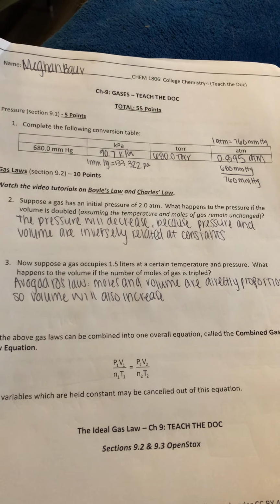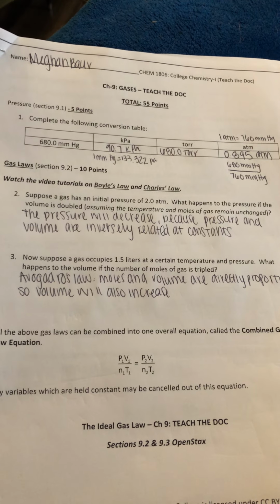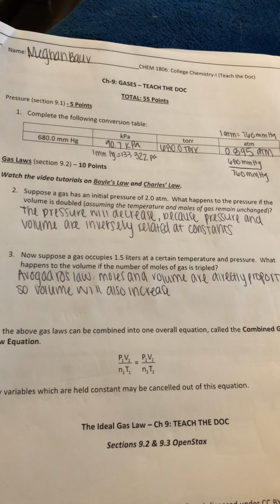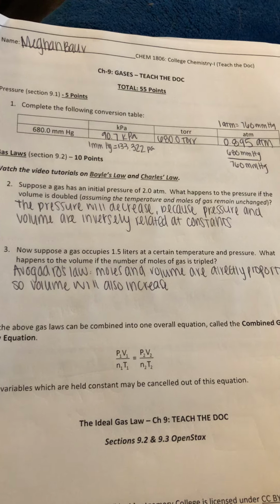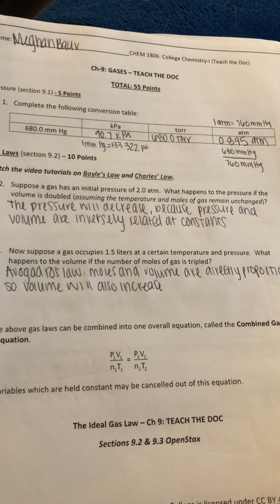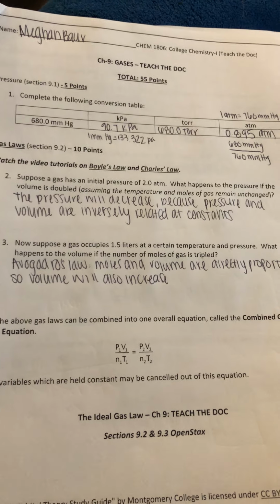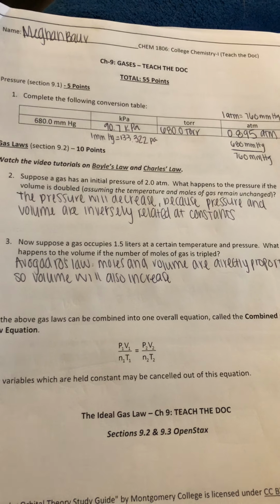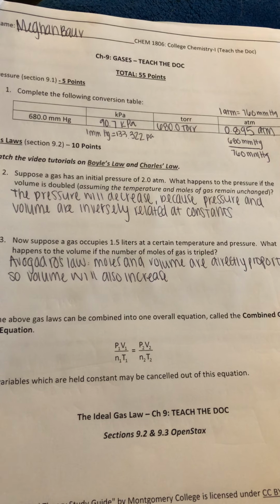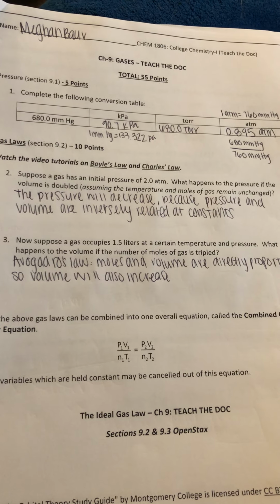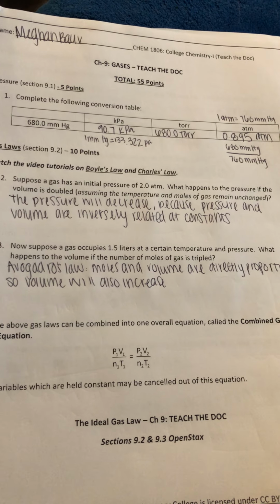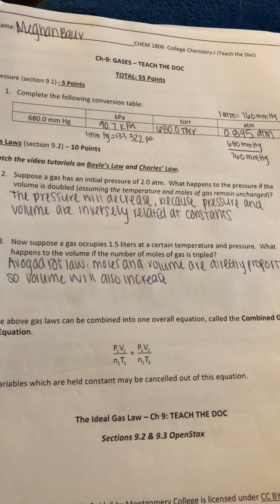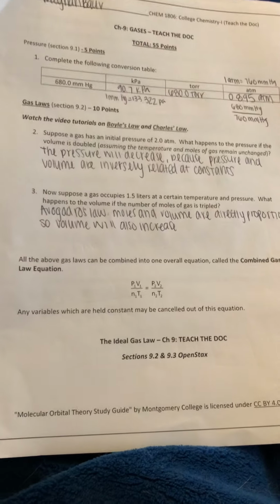So for these laws, supposing a gas has an initial pressure of 2, what happens to the pressure if the volume is doubled, assuming the temperature and moles remain unchanged? That's Boyle's law. So that means the pressure will decrease because pressure and volume are inversely related at constant temperature. Since the volume is doubled, the pressure will decrease.